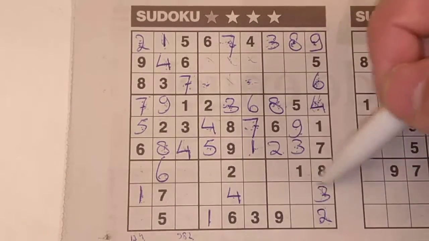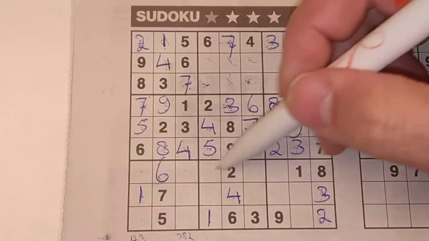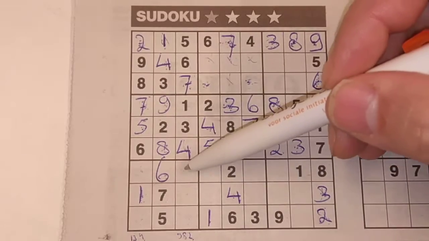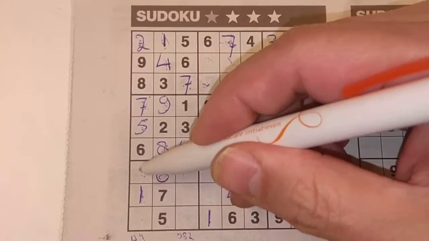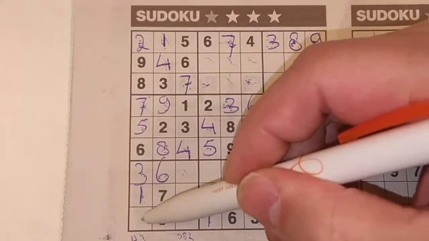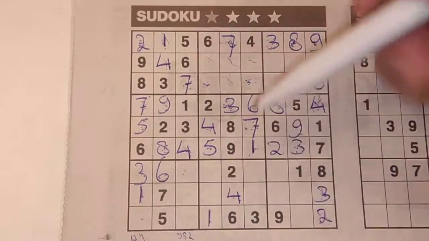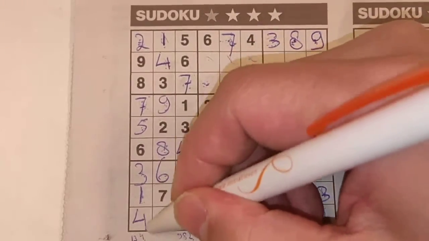3 in the last row, 3 in the row above. So in this row, the only 2 places for 3 should be here and there. But I see here 3, no 3 there. 3 should be here. 1 missing number in the first column for the number 4.